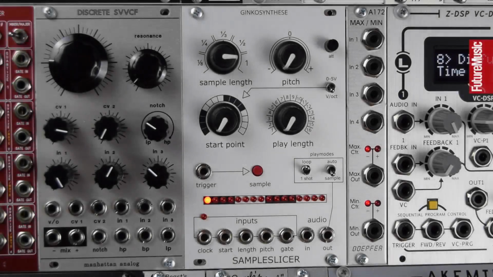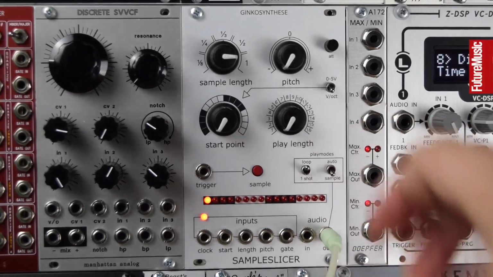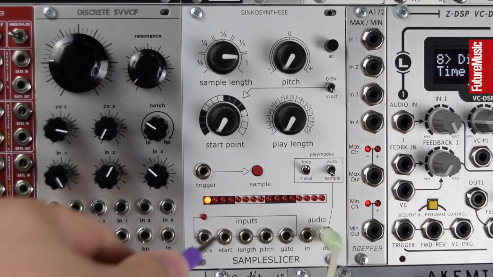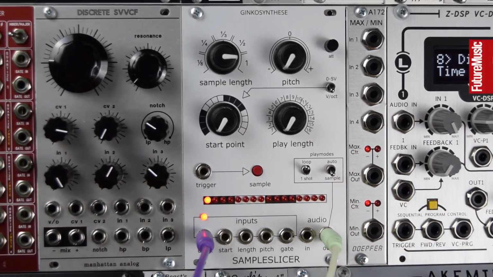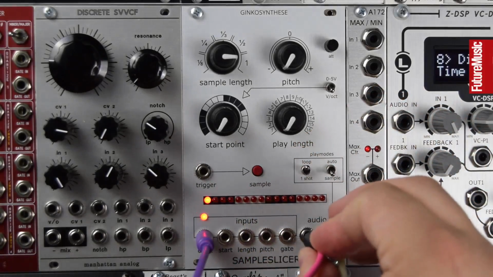So here we have the sample slicer from Ginko Synthese. I'm going to use a music loop that's pre-prepared with some drums and some keyboards, some Rhodes sounds, and I'm going to come straight out of the sample slicer. I'm going to plug a clock in that's moving at quarter notes, and I'm going to take a sound directly from my sound card into an input module that's then going into the audio in.